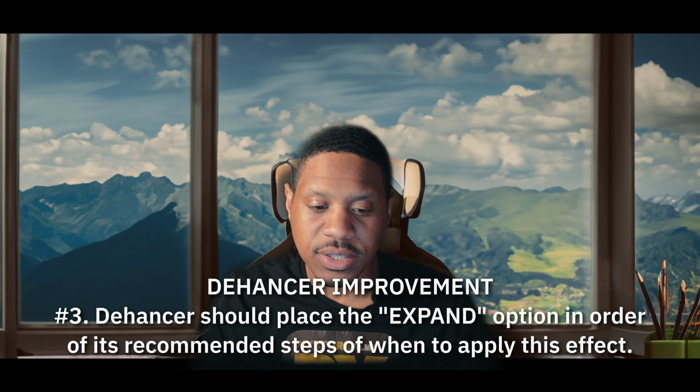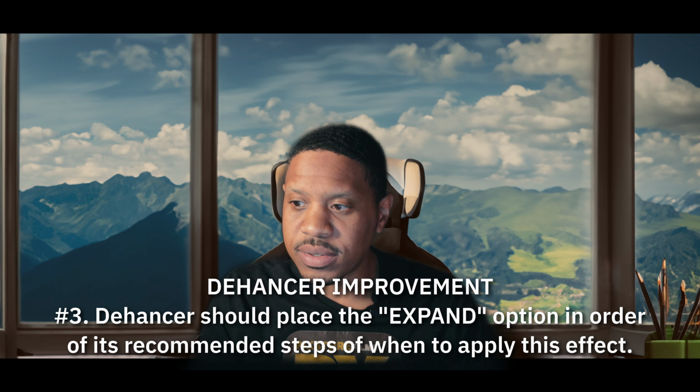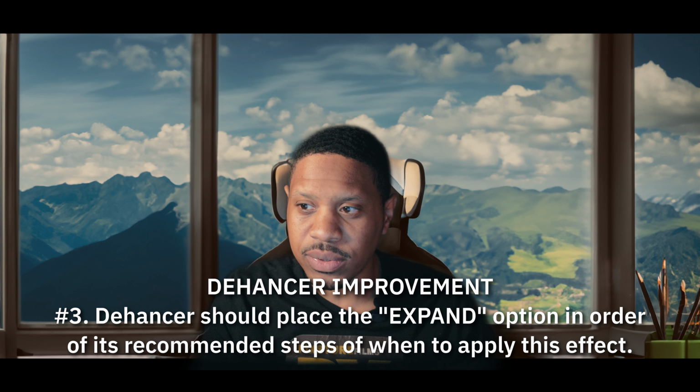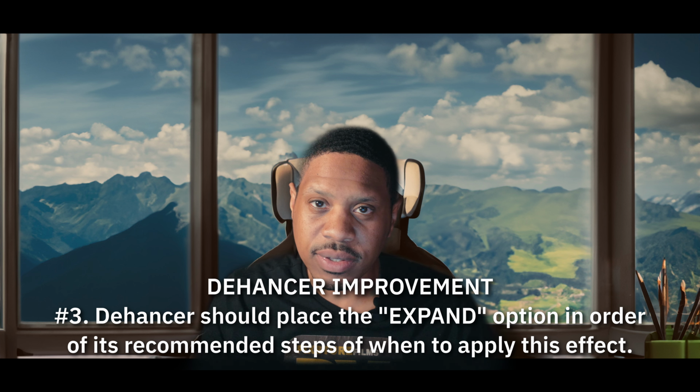And then a third thing would be, since Dehancer recommends that once you choose your film profile you immediately adjust the expand drop down feature, why not place the feature just below the film profile, since it's recommended in the workflow? In other words, if there are certain things that Dehancer recommends doing, rather than ping-ponging back and forth, place it exactly where it needs to go, working from top to bottom, so that it'll make it a lot easier on our workflow. Just a suggestion there.